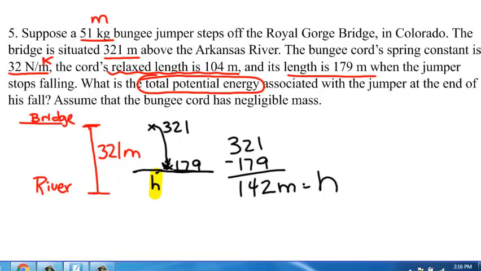Well, let's think about the bridge. Okay, it's 321 meters above the river. It says that when he jumps, he's left at 179. I'm sorry, he's not left at 179. He goes 179 further down. So what he's left with over the river, that's his height that I've got represented here in yellow. So if I say, okay, he started 321 above the river, he went down the distance of 179, he's currently at 142 meters. That's my height.